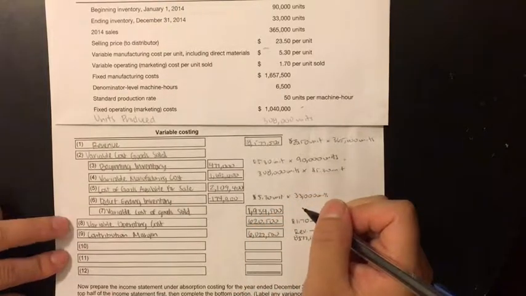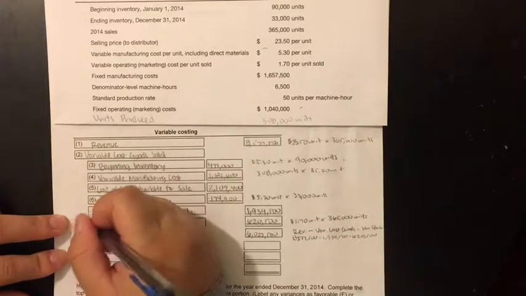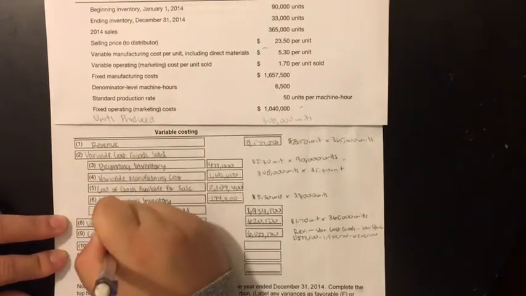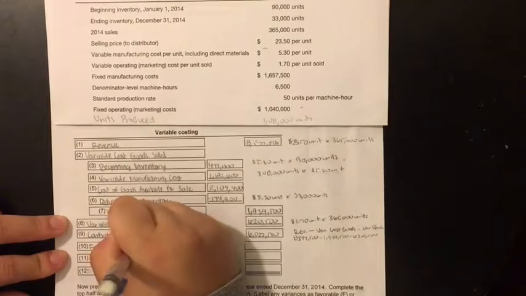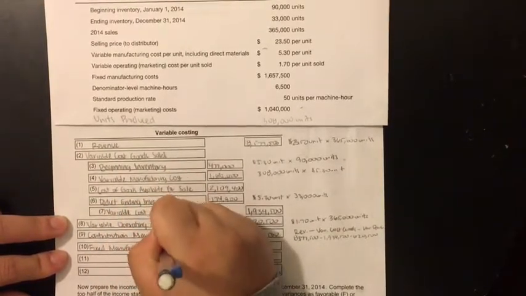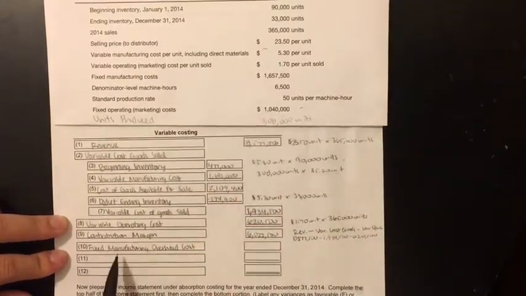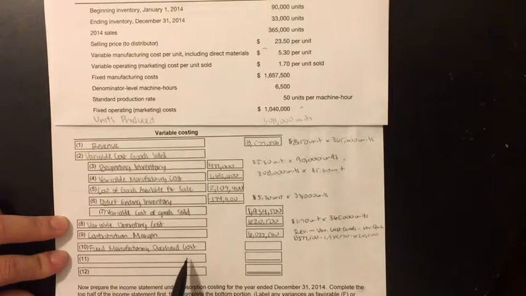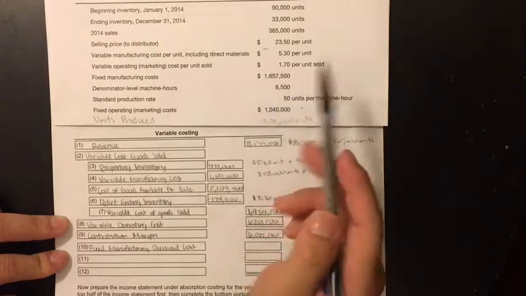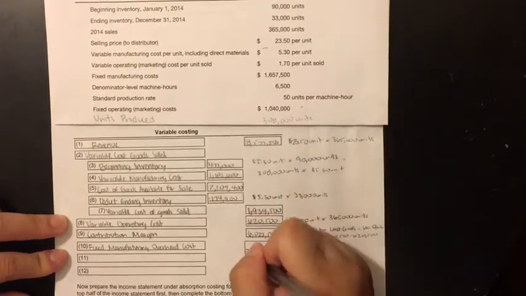Once we do that, we're going to want to find our fixed manufacturing overhead costs. Our fixed manufacturing overhead cost is actually given to us in the table, and that's going to be $1,657,500.